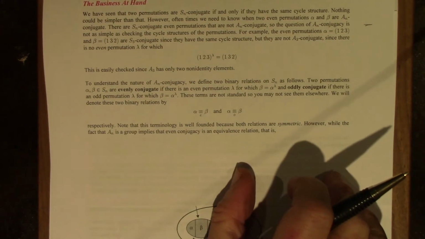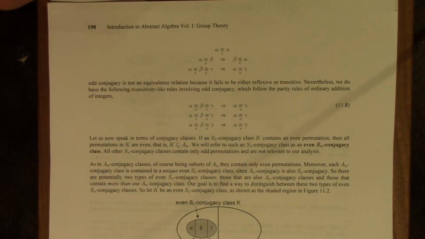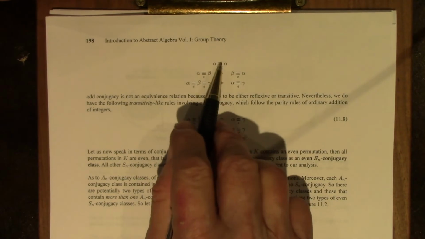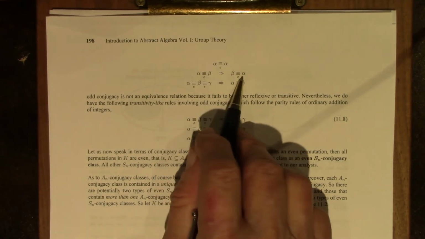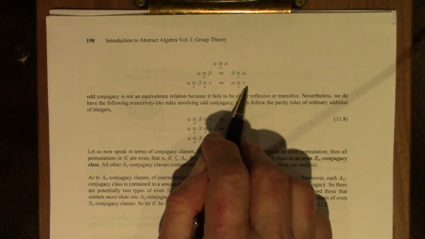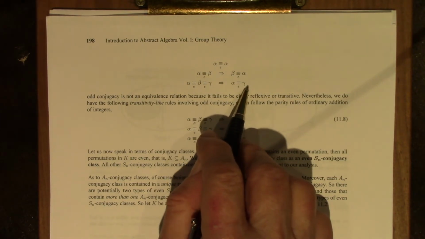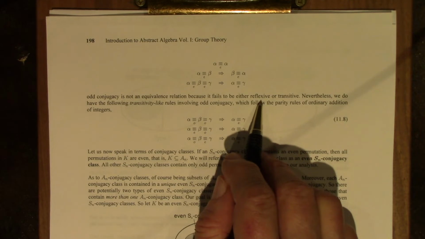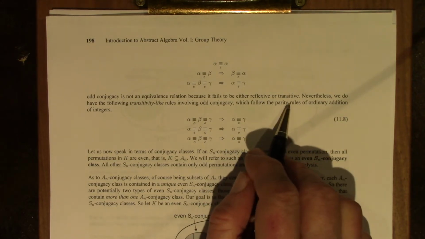Okay. Now, in fact, since An, the alternating group, is a group, even conjugacy is an equivalence relation. It is reflexive, it is symmetric, and it is transitive. Odd conjugacy, however, is not an equivalence relation. It fails to be either reflexive or transitive. It's symmetric, that's it.